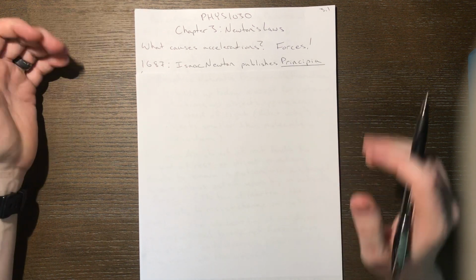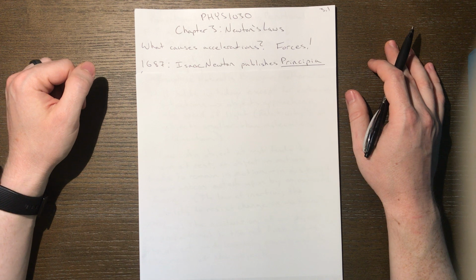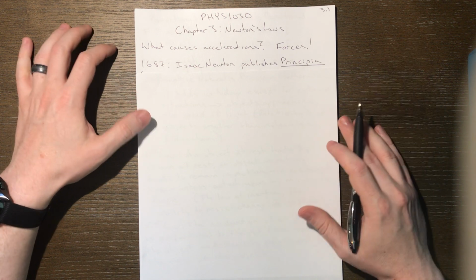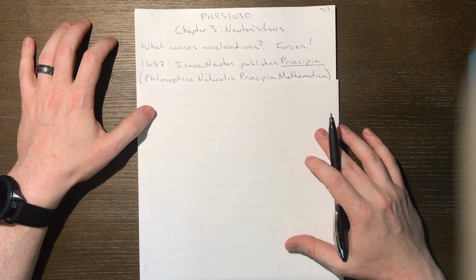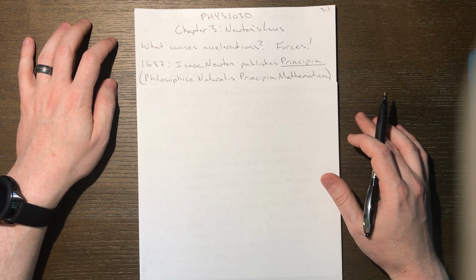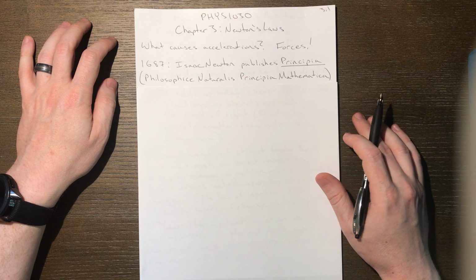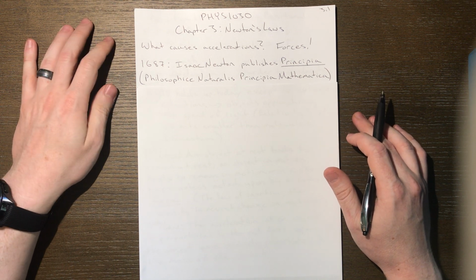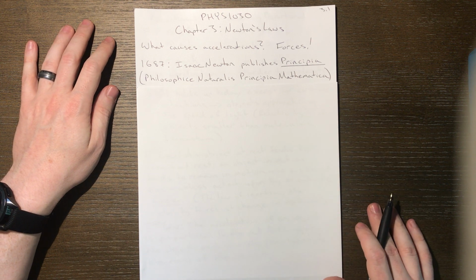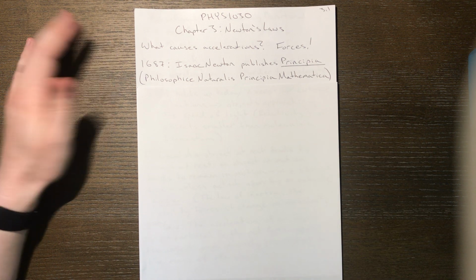So, in 1687, Isaac Newton published Principia, which has a much longer name. It's usually shortened to Principia, and you'll see why. It's really the Philosophiae Naturalis Principia Mathematica, or sort of on the natural philosophy of the principles of math, something along those lines.